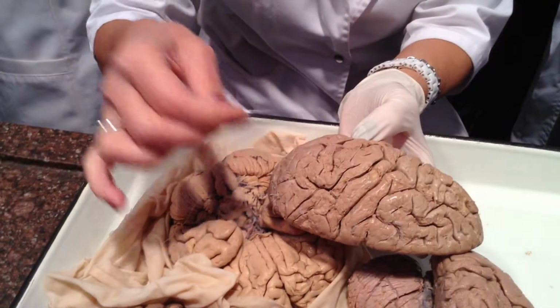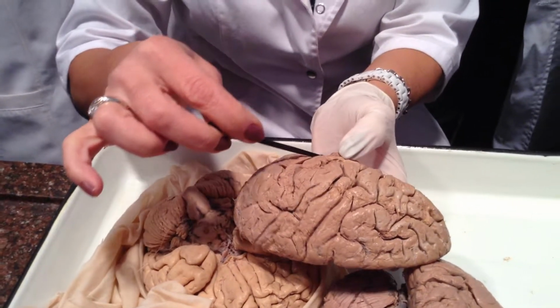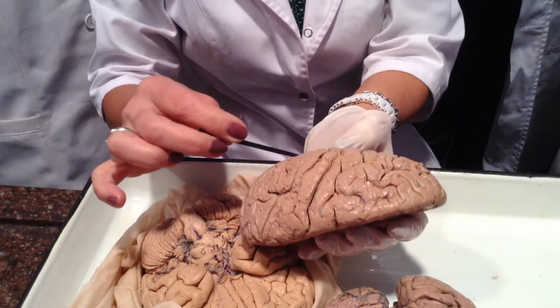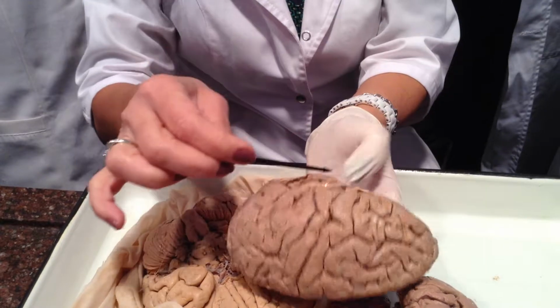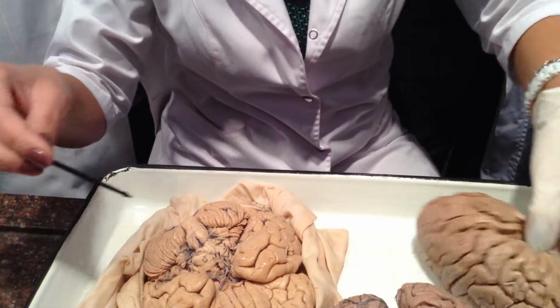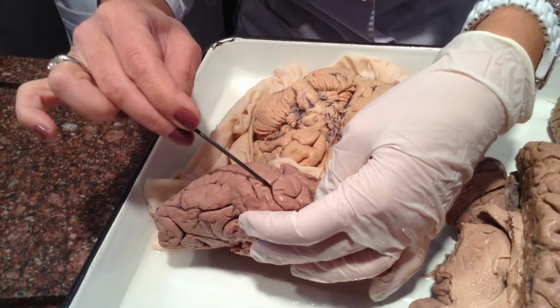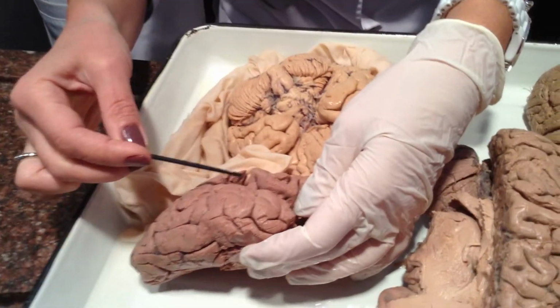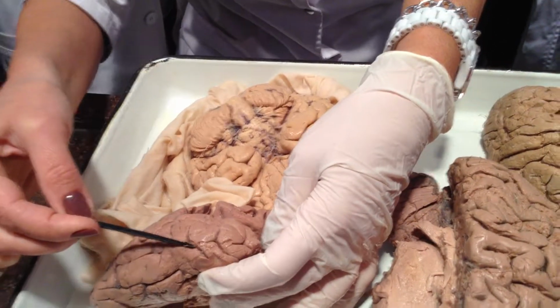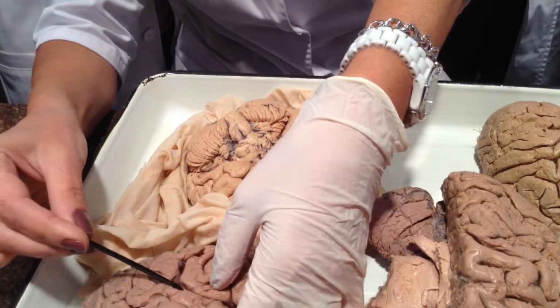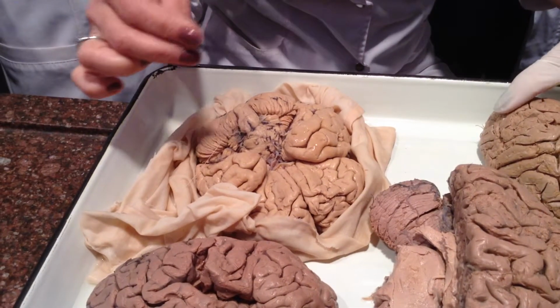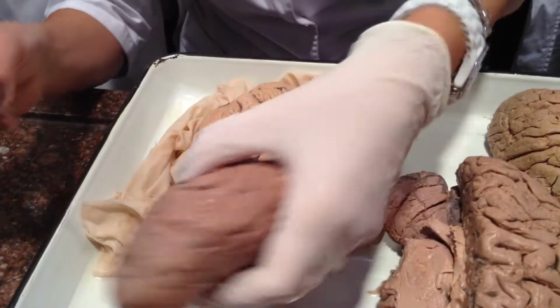Gyrus supramarginalis. And along the sulcus temporalis superior, in the temporal lobe we have sulcus temporalis superior, sulcus temporalis inferior. Temporalis superior interrupted, temporalis inferior. Between them we have gyrus temporalis superior, medius, inferior. And if we go, here is better.